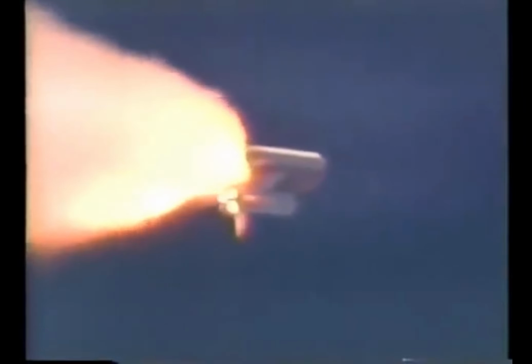One minute 55 seconds since liftoff. Flight controller standing by in the next few seconds for burnout and jettison of the twin solid rockets. Booster officer confirms good separation of the solid rockets. Columbia, performance is nominal. Copy, performance nominal.